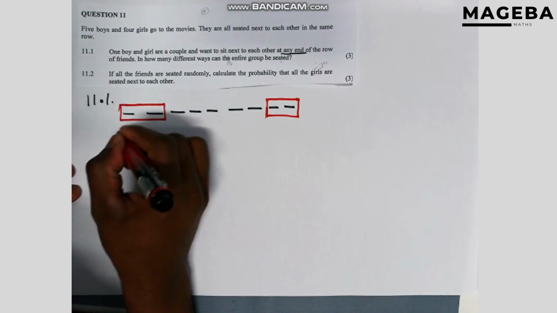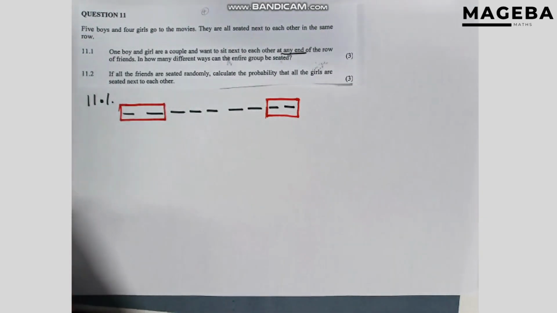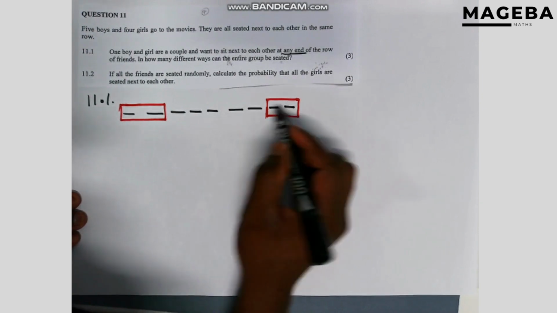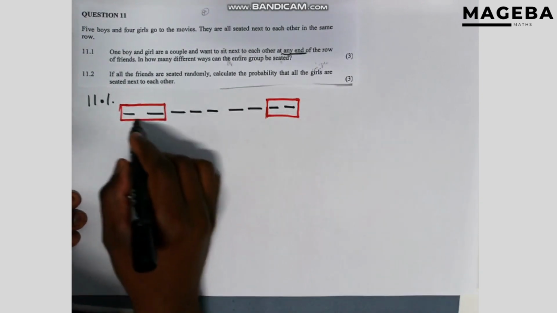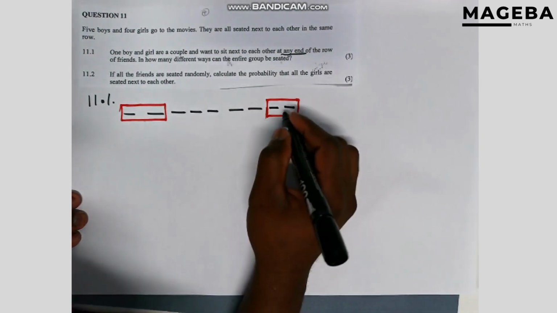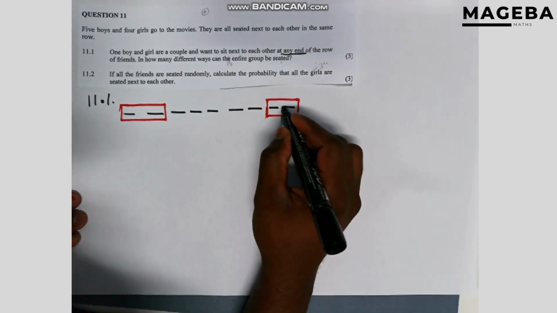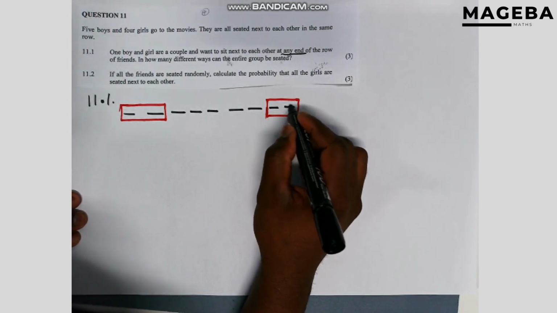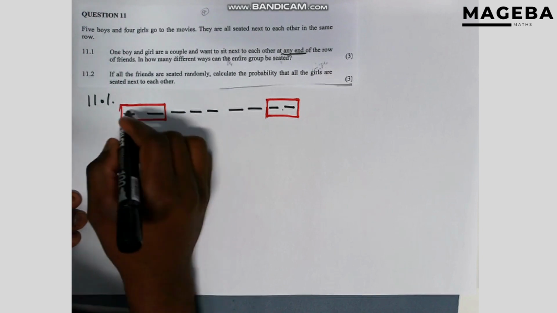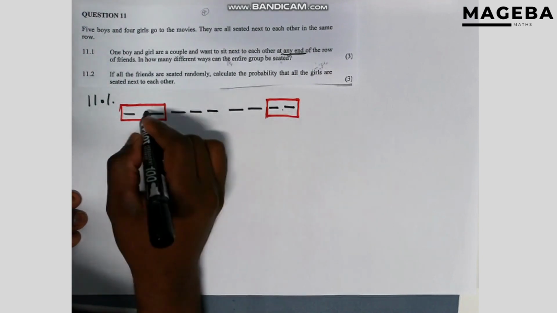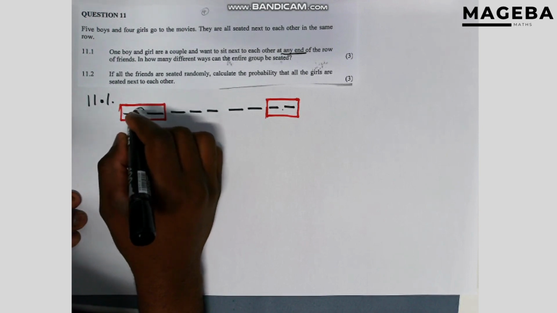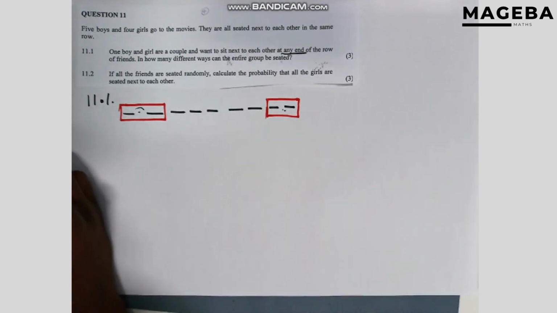They want to be at any end of the row. If they sit here, both of them are going to arrange each other here. The same thing that happens here is going to happen here, because arrangement is going to happen here. It's either they sit here or they sit here.